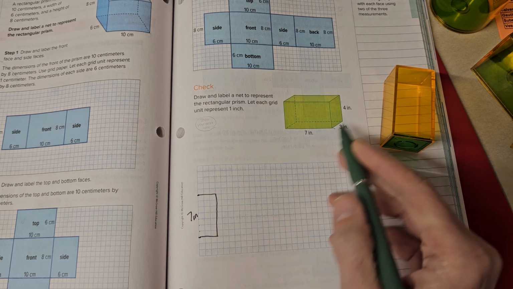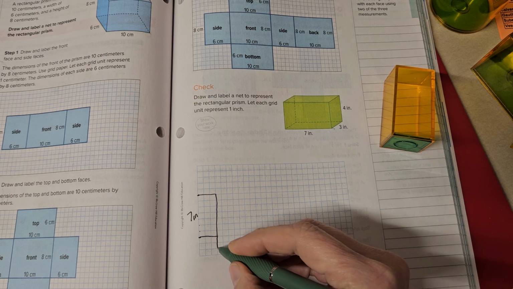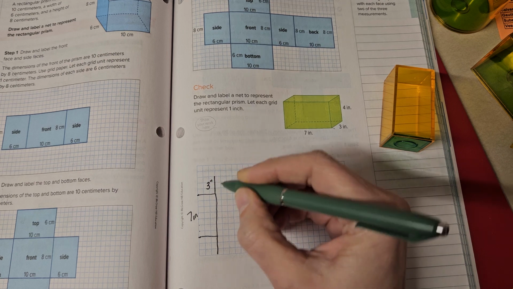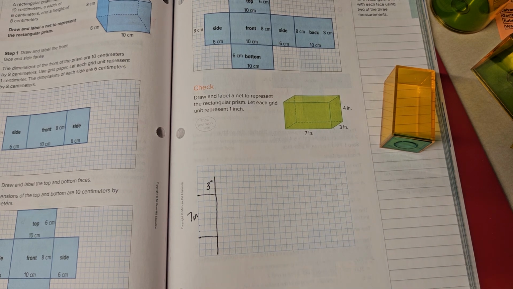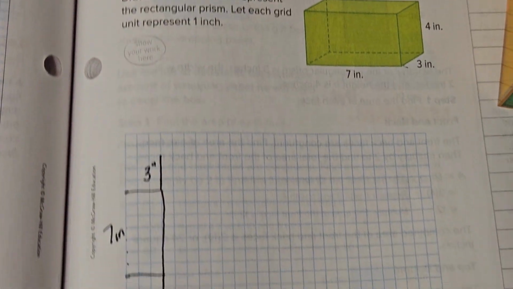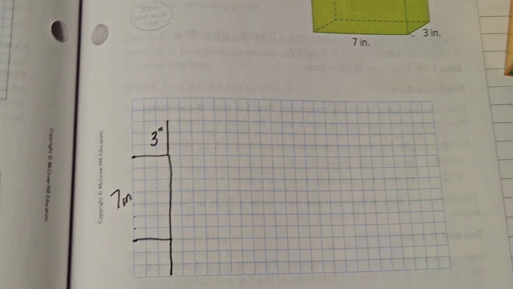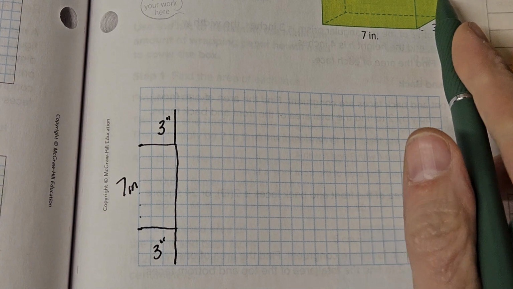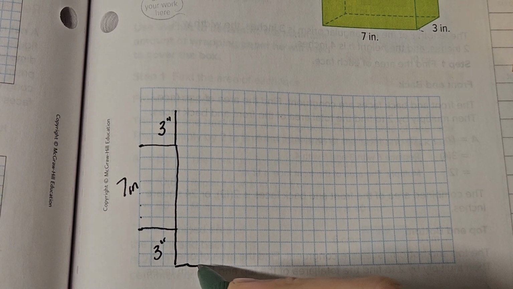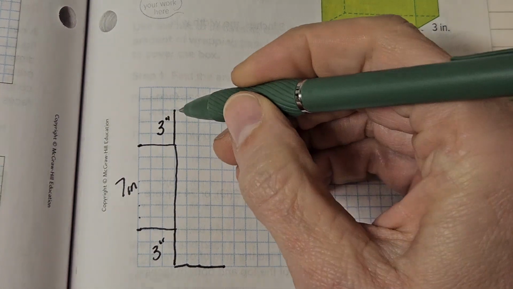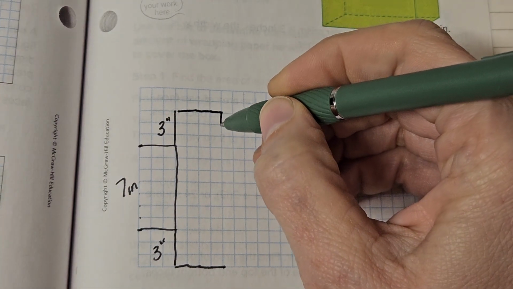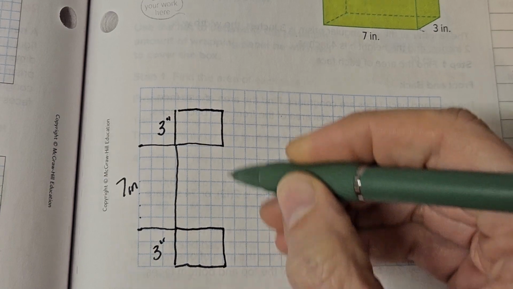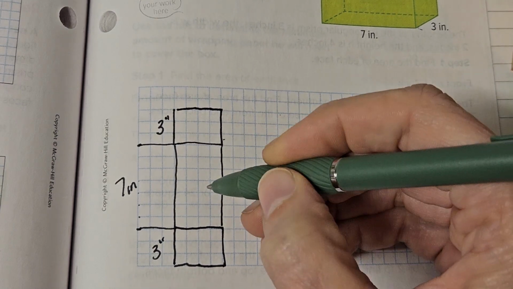Okay. And then this is going to be attached, and it's going to be 3 inches. 1, 2, 3. Two little marks like that means inches, if you can't remember that part. And these are 3 inches as well. And then they need to go over 4 inches. 1, 2, 3, 4. 1, 2, 3, 4. That would be those short little sections, and then they're connected by a 7-inch long one, because that's the height.